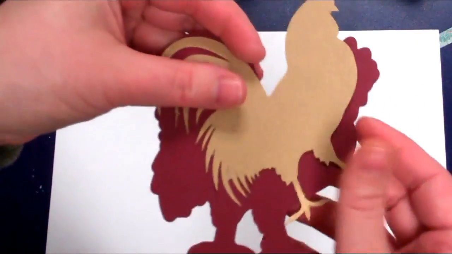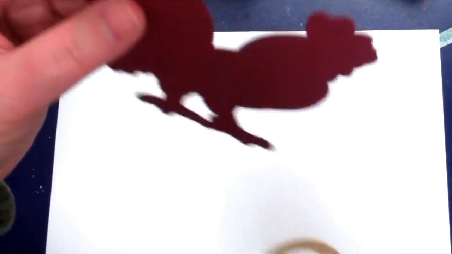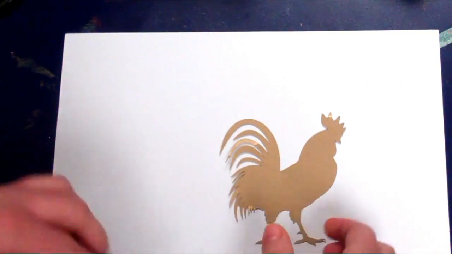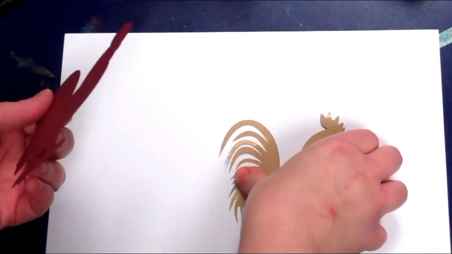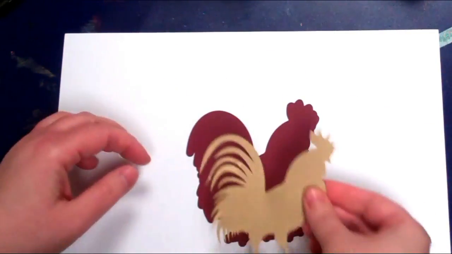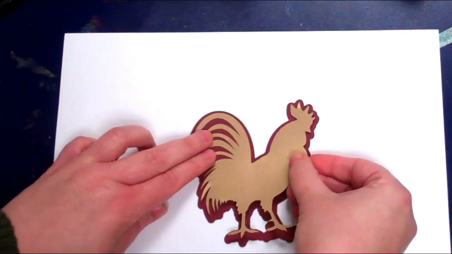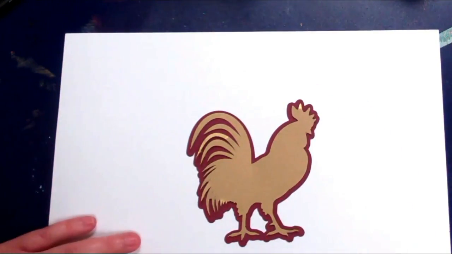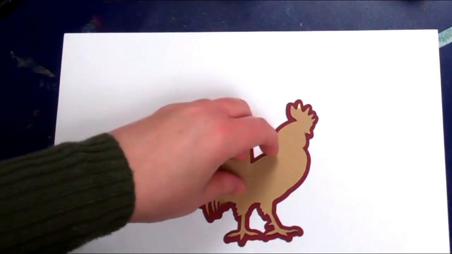So I used the gold and some maroon paper this time. So this is the original file. Here's my gold rooster, isn't he cute? And then this is the offset one behind there. So when you put him on, of course, I don't have him glued down, but when you put him on, it looks like that, and it looks super cute.